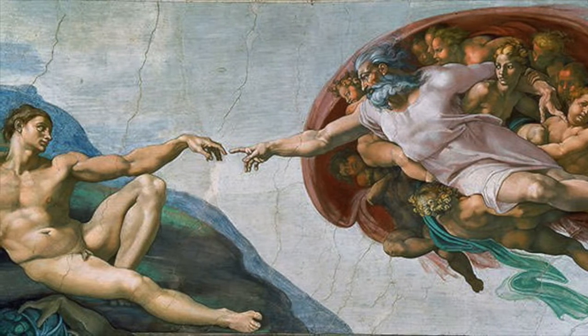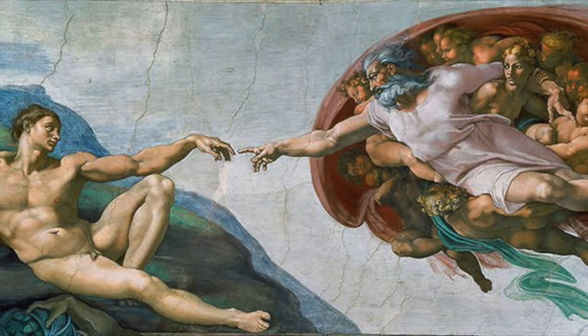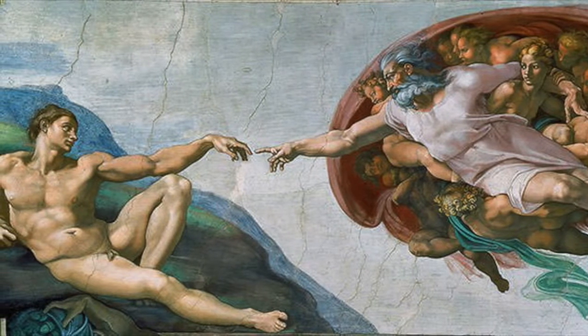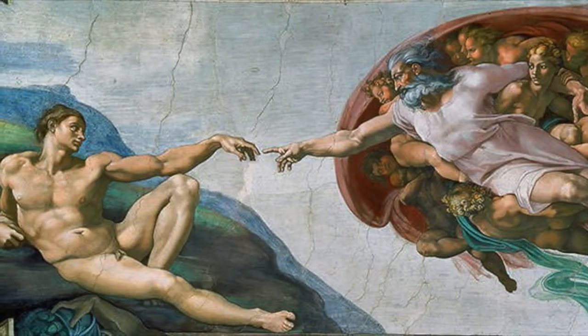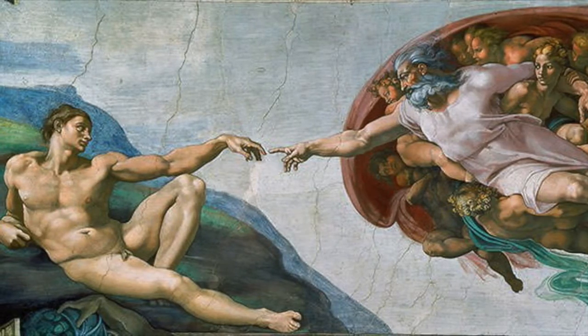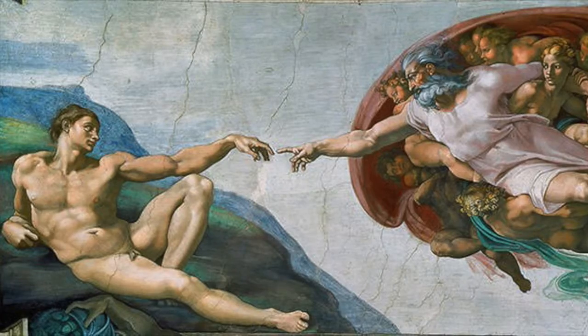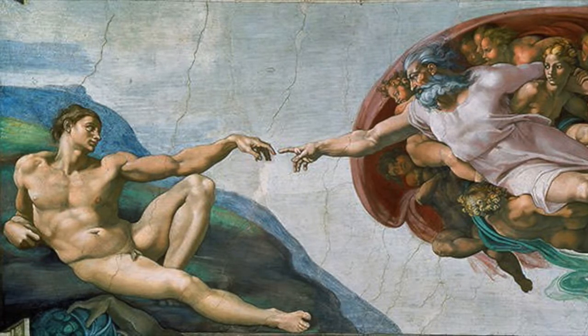Adam's left arm is extended in a pose mirroring God's, a reminder that man is created in the image and likeness of God. Another perspective on this painting is that Adam's finger and God's finger are not touching. It gives the impression that God is the giver of life and is reaching out to Adam, who is not on the same level yet of God.